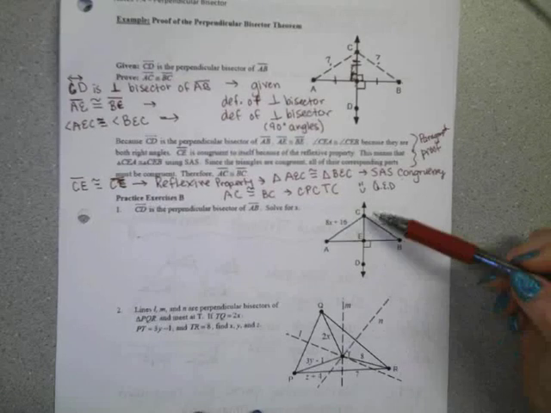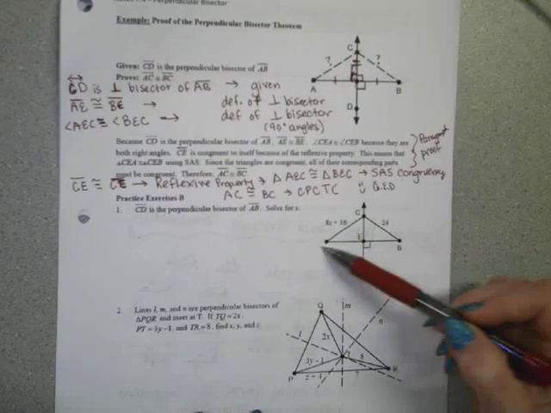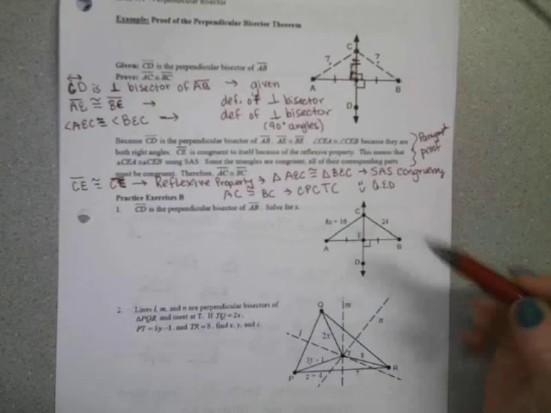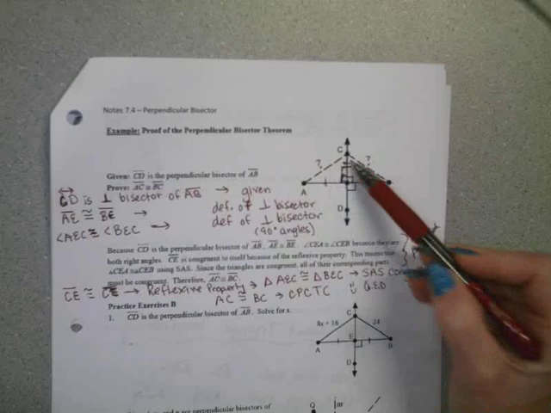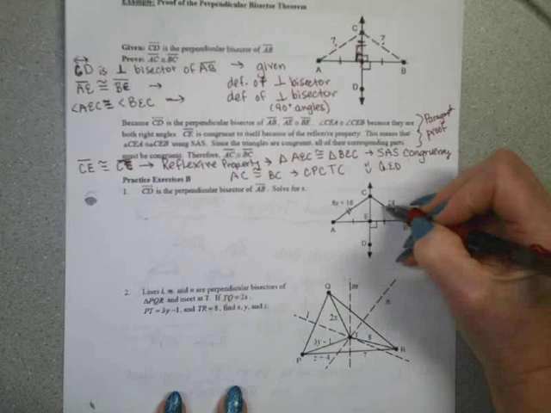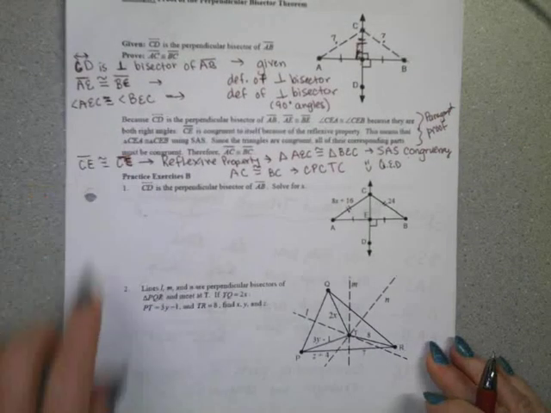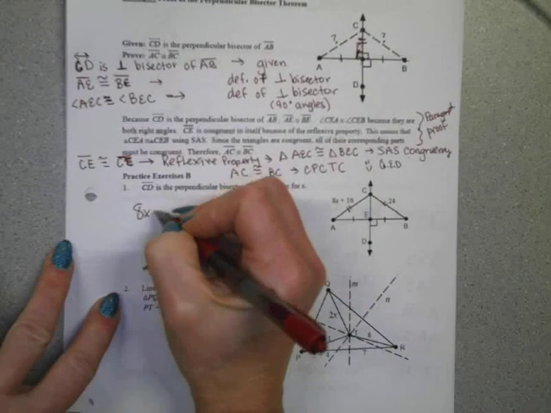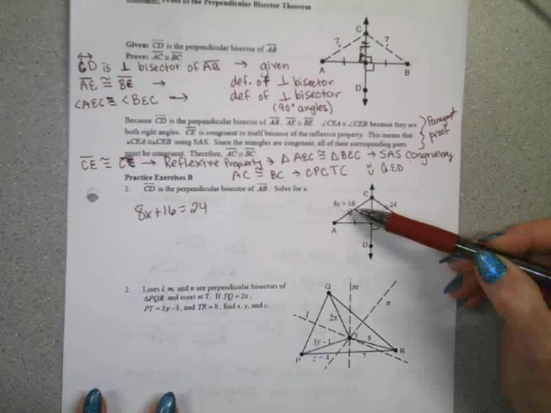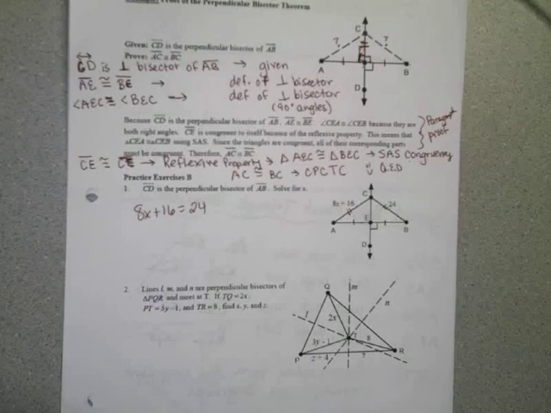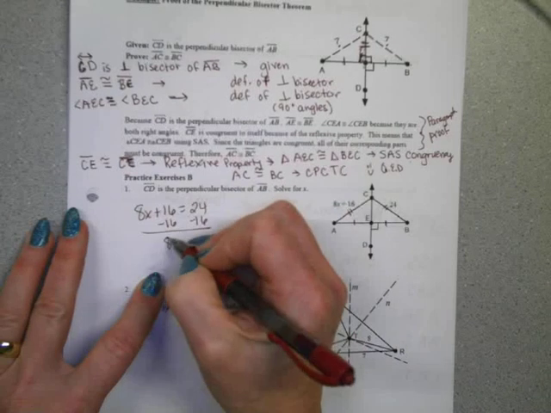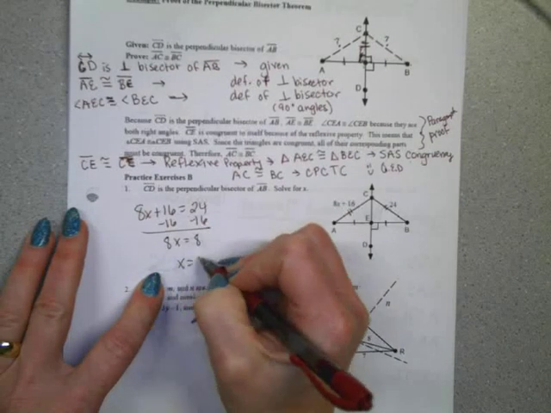Well, here we have another example, and they say that CD is the perpendicular bisector of AB. So we know that this side is congruent to this side, and now we just proved from up here that this side is congruent to this side. So I've got 8x plus 16, and we know that this side is congruent to this one, according to our proof that we just did. So that means I can just say that 8x plus 16 is equal to 24 because this is now the perpendicular bisector and these pieces are now congruent because we proved it. And then you just solve it. So you subtract 16 and get 8x equals 8, and so x will equal 1.